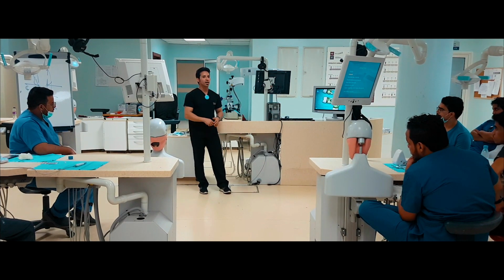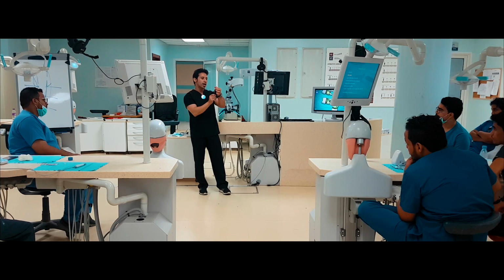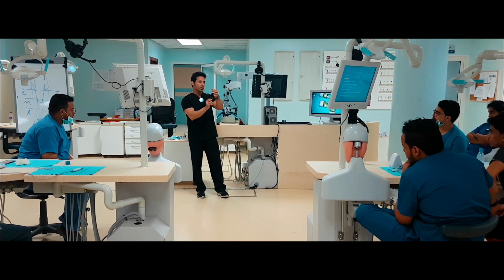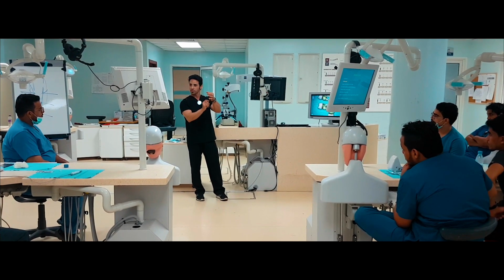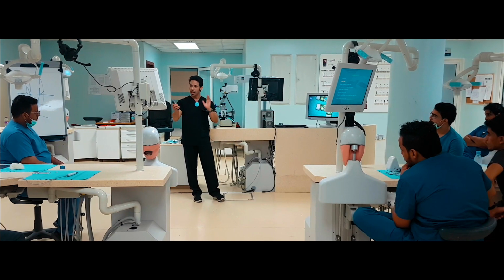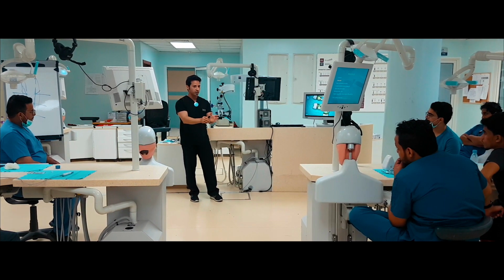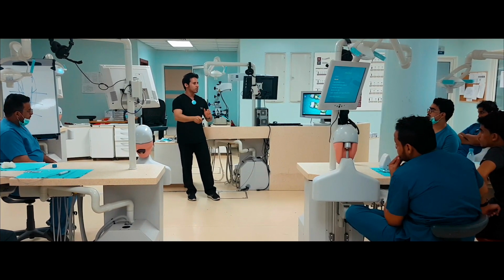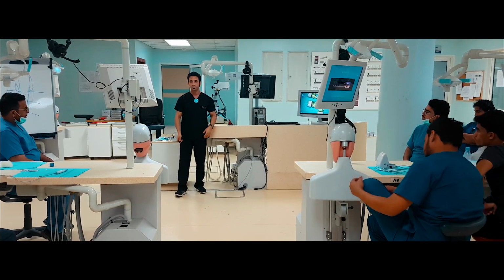Some people use this term in the apical part. Patency means I go in and out. If there is debris or anything, I push it outside. Is the idea clear? Patency in general means the area you worked in is clean and there is no debris in the middle. Well, this is in general.